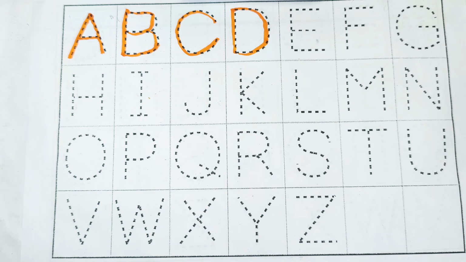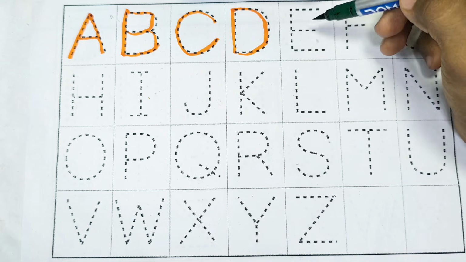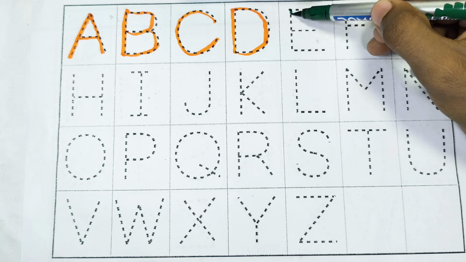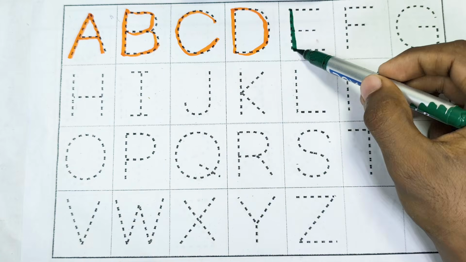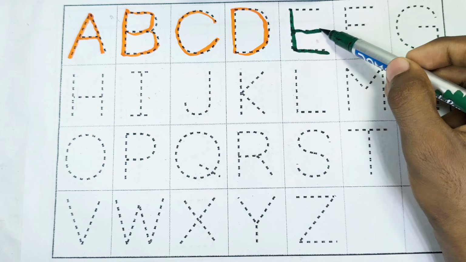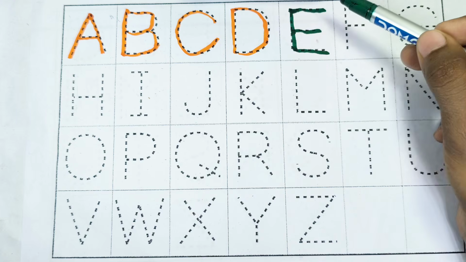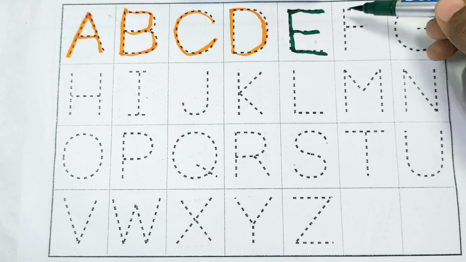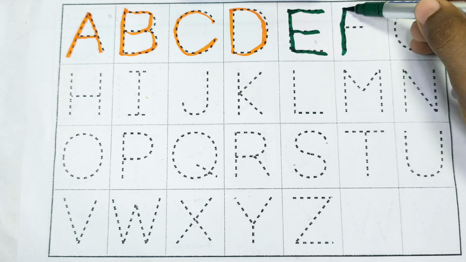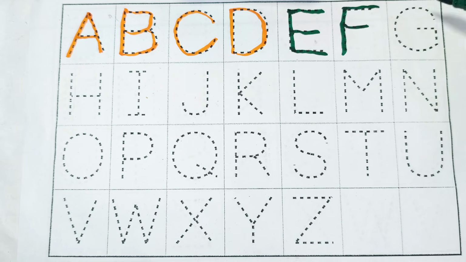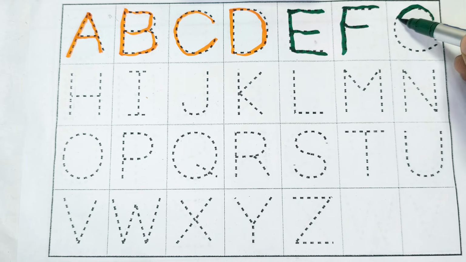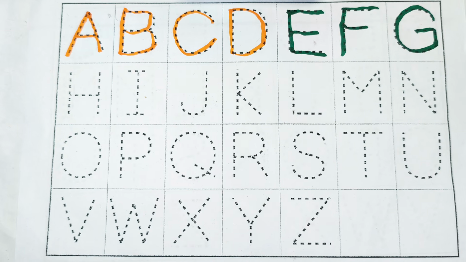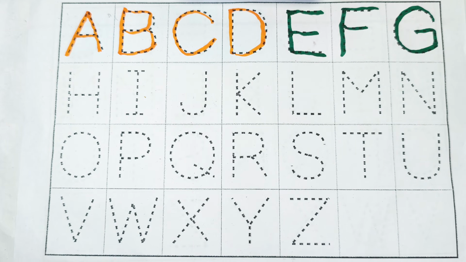And E is green color. E for elephant. F for fish. G for goat. Kids, now you draw H.